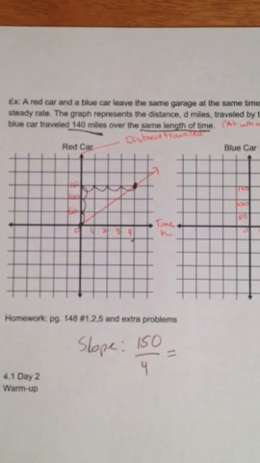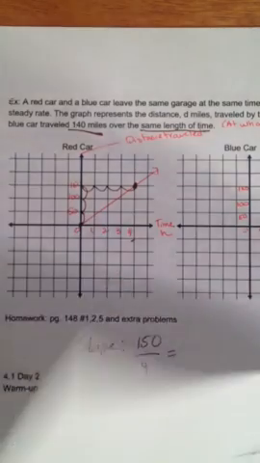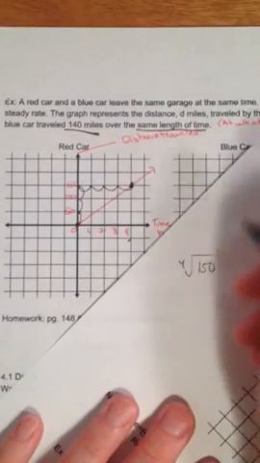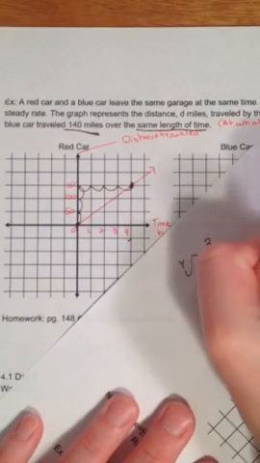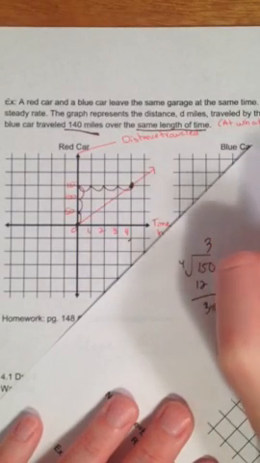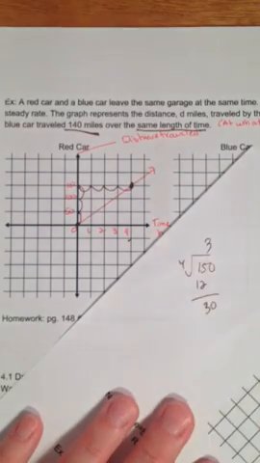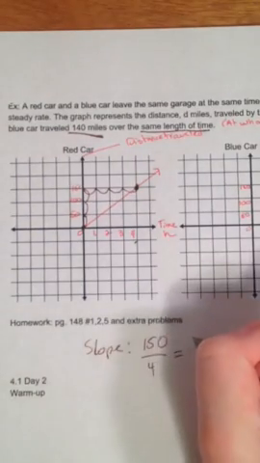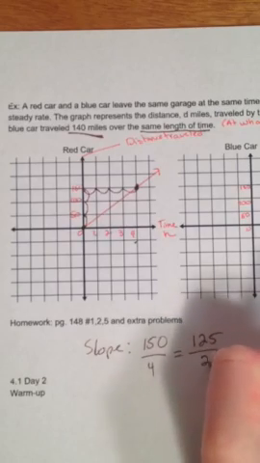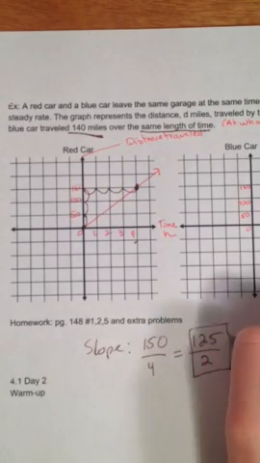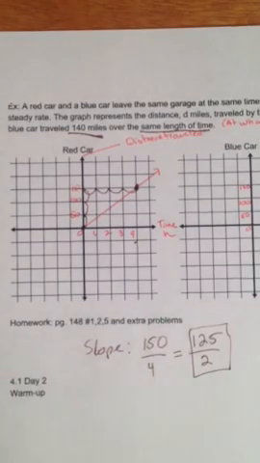So I'm just doing my math off to the side here, 4 into 150, if you'd like to see that. 4 goes in 3 times, that's 12. Subtract that, that's 30. So it's not evenly going to go in. So I would just reduce this and say 125 over 2, which would be my simplest form. So that's how fast that car is going.